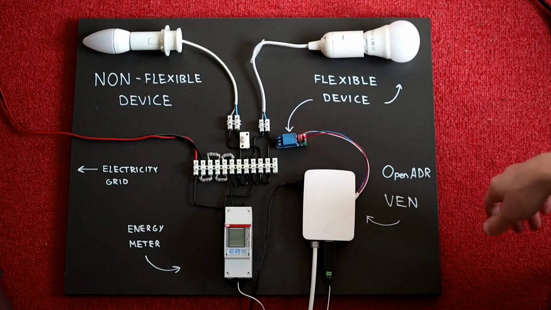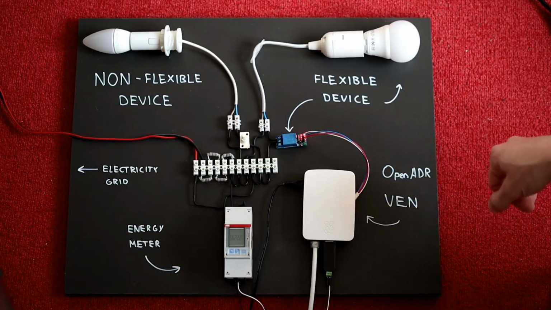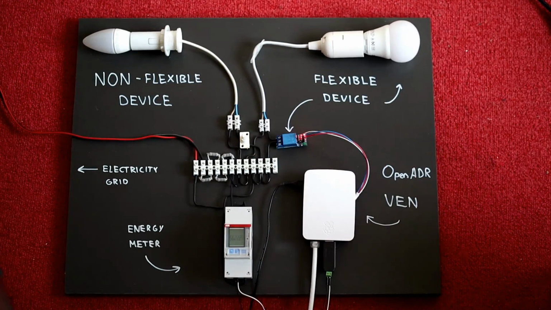And the VTN is set up to receive these reports. It looks at the voltage that is being reported, and whenever it exceeds 230 volts, the flexible device can turn on, and whenever it dips below 215 volts, the flexible device has to turn off.